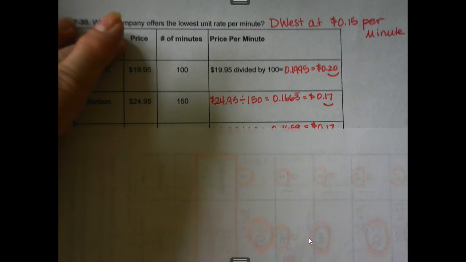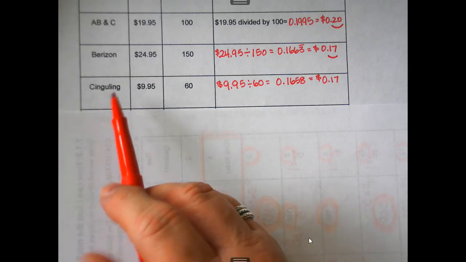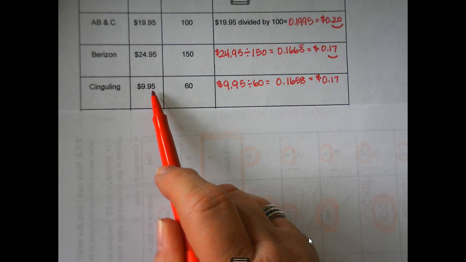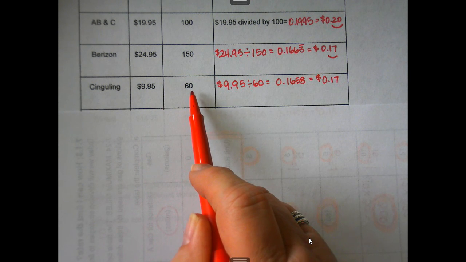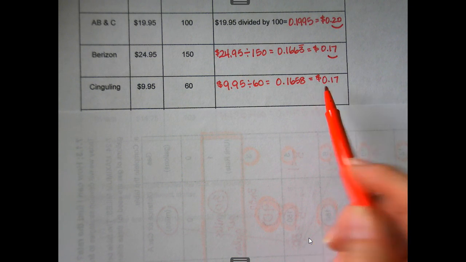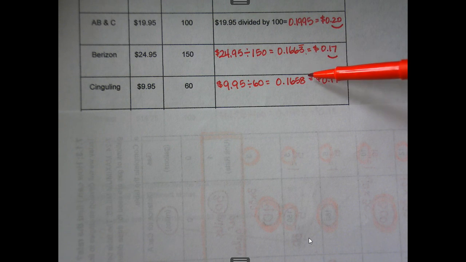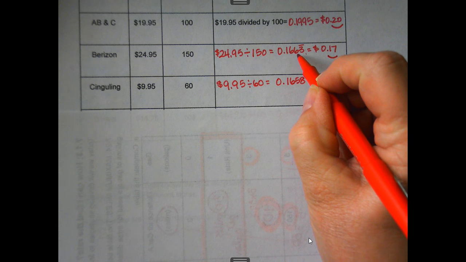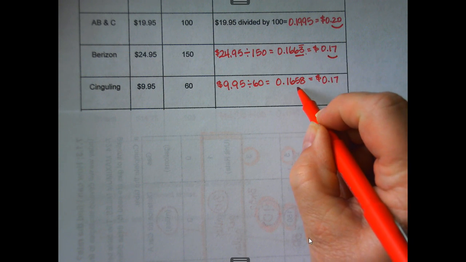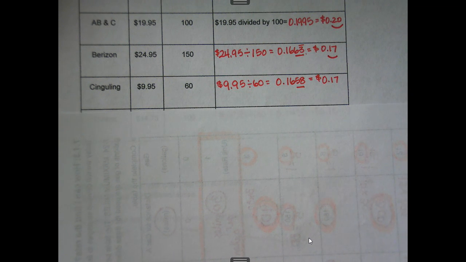Then when we take a look at the next part of our table, we have Singular. That is $9.95, and I pay for 60 minutes with that amount of money. Do the math, and I end up with 17 cents again. They're not exactly the same price. If you notice, we've got a little bit of a difference here with our decimal places, but when I round it, I end up rounding it to 17 cents for each.